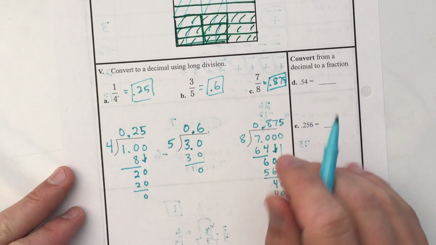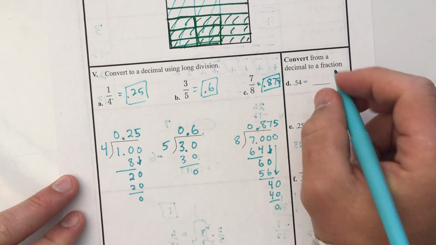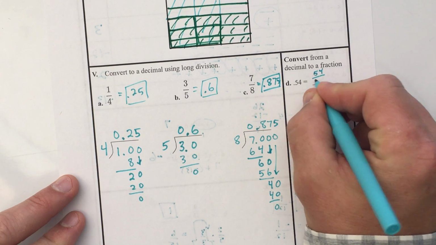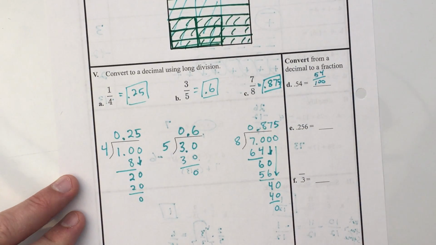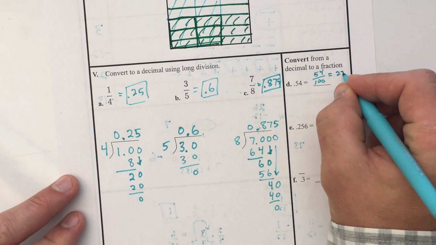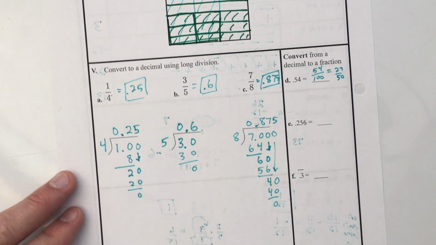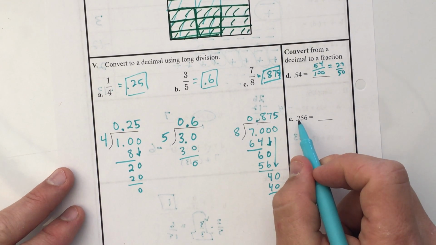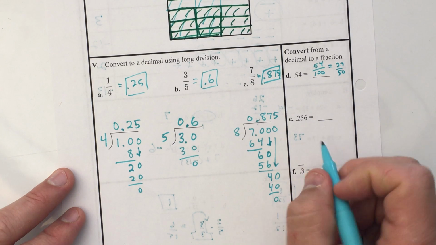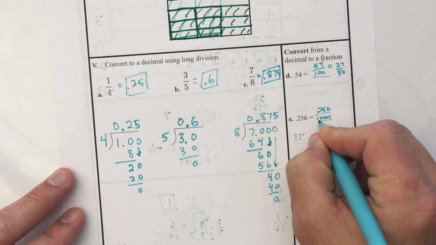Convert from a decimal to a fraction. If I remember the formal name of this is 54 hundredths, I can just write the fraction 54 hundredths. All right, you can simplify that to 27 fiftieths. The formal name of this decimal is 256 thousandths, so I can just write that 256 over 1,000.